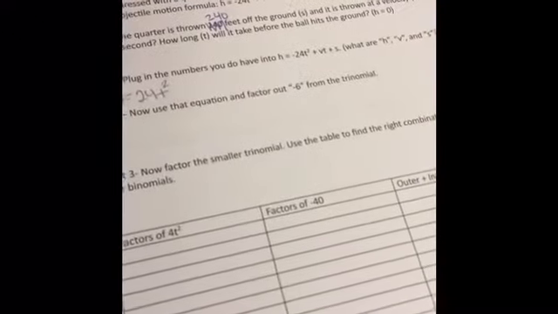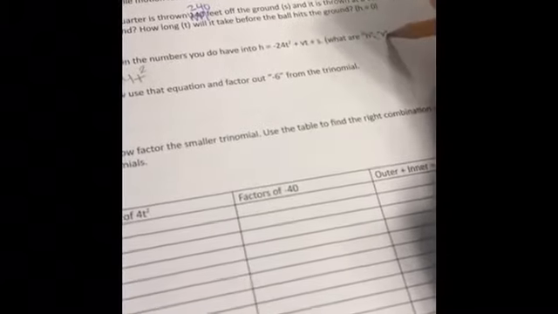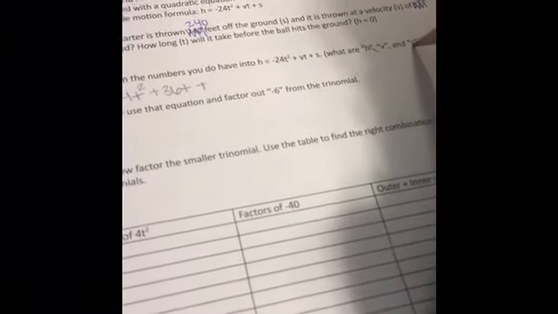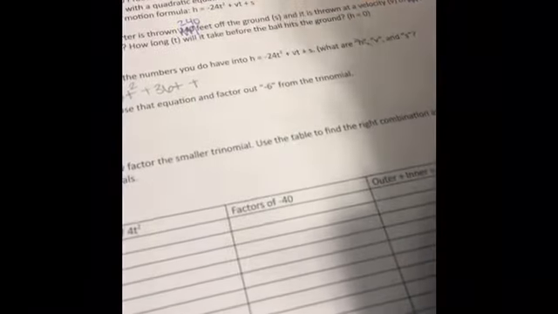And then I'm crossing this out because I did h. And v is 36, so plus 36t plus s, which is, where is s?